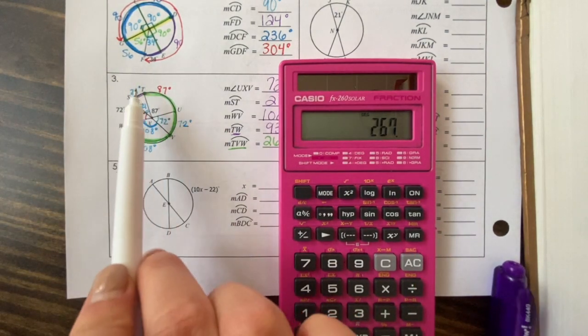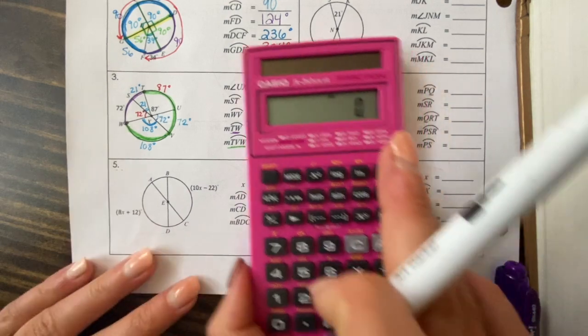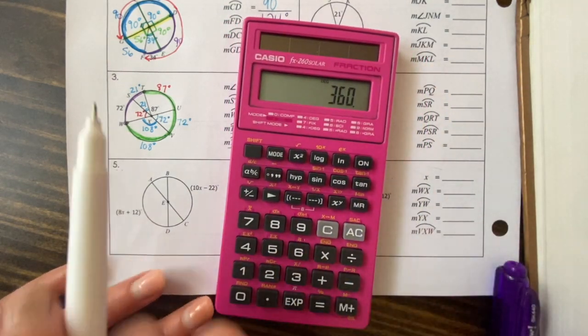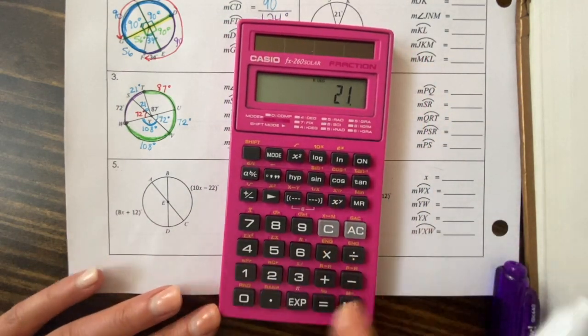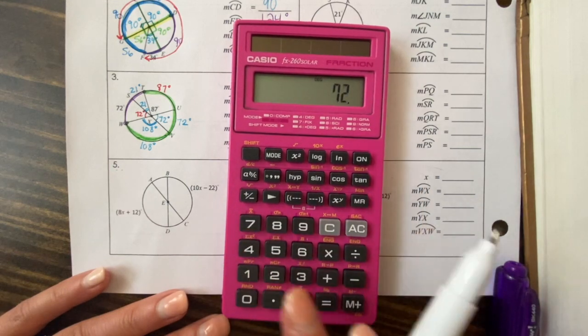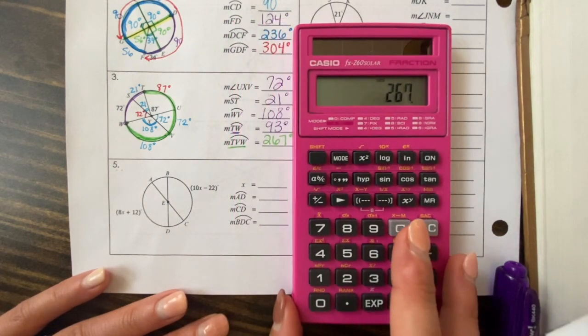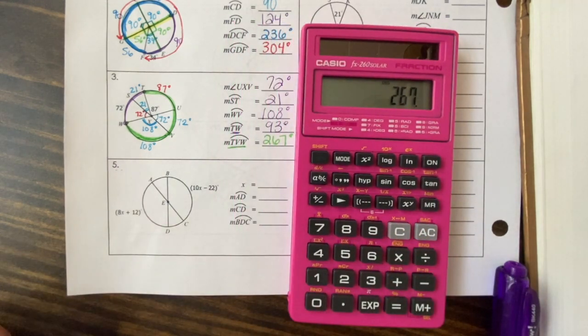You could also see that it's every part of the circle, so it's 360 degrees minus this part right here. So 360 minus 21 minus 72. Once again, you get 267 degrees. So whichever way you'd like to look at it.